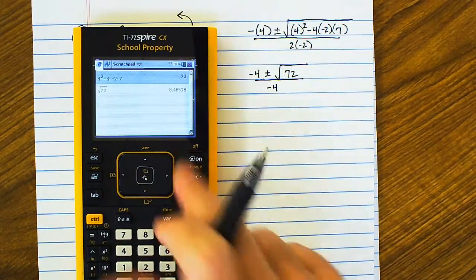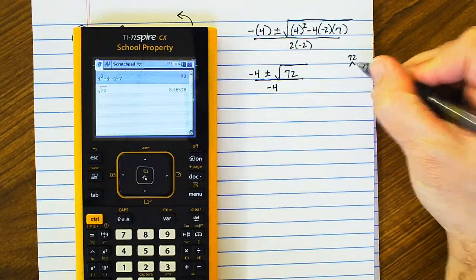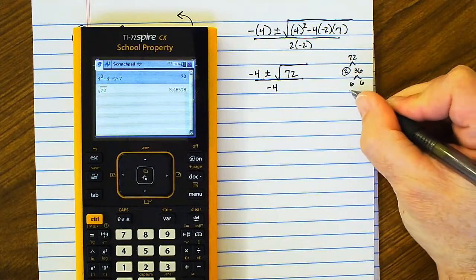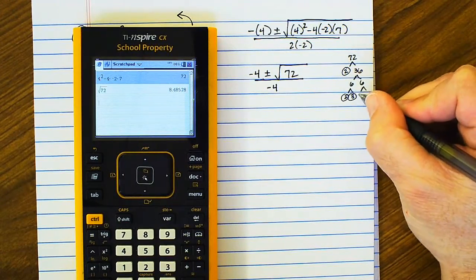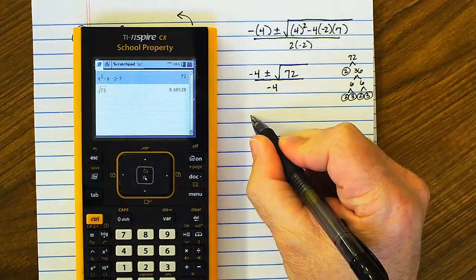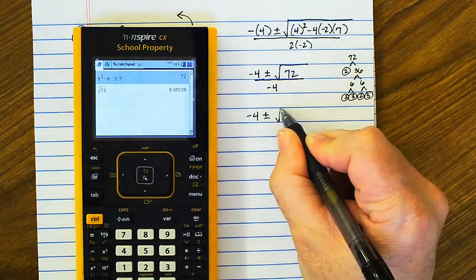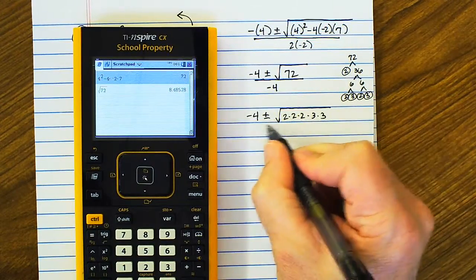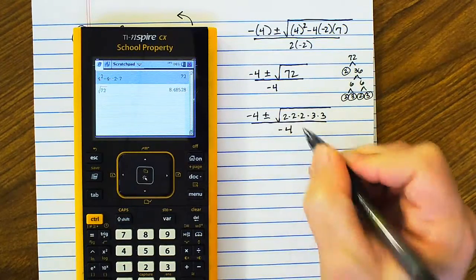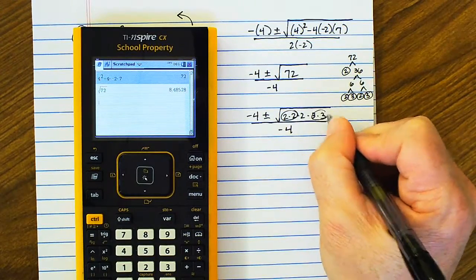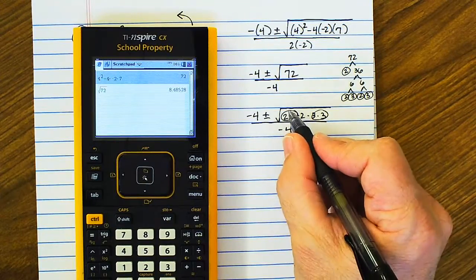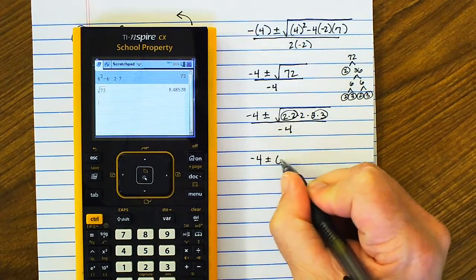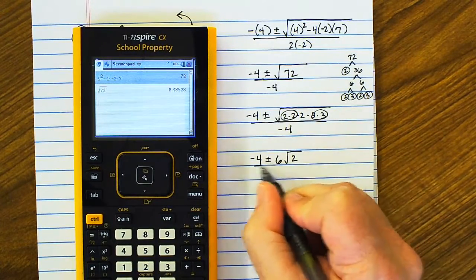72, if I type it in, is a decimal, which means I need to simplify it. That'll be 2 times 36, which is 6 times 6, which is 2 and 3, and 2 and 3. So I end up with negative 4 plus or minus, I got 1, 2, 3 2's, 2 3's, all over negative 4. Pair and a pair. So when I bring this 2 out and I bring that 3 out, that's 2 times 3, which is 6. And then that 2 is left underneath.